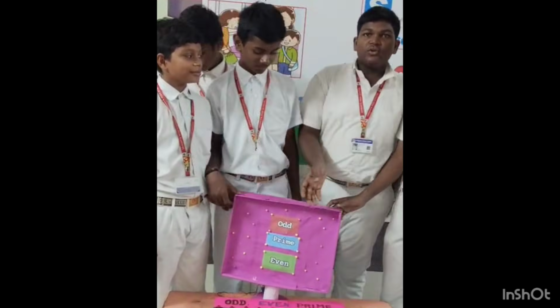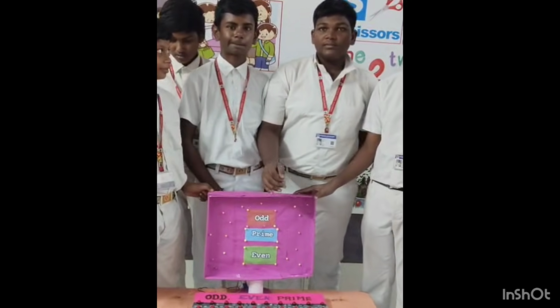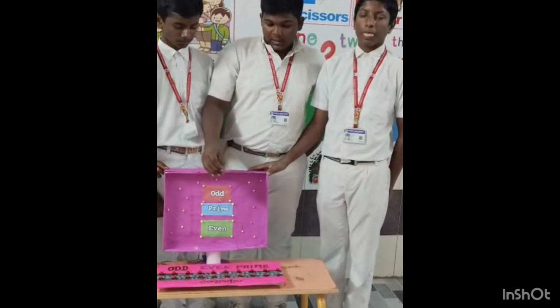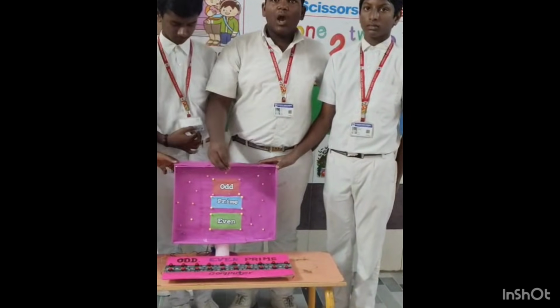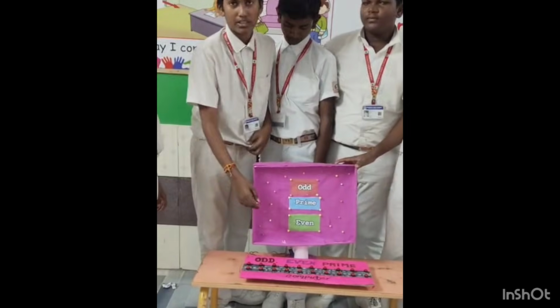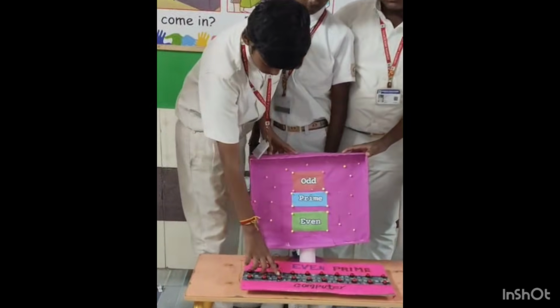Thus, this shows an odd-even-prime computer. Press the button on the odd-even, and it shows an odd-even-prime result. Now I will show how it is worked out. Press the button of the table.